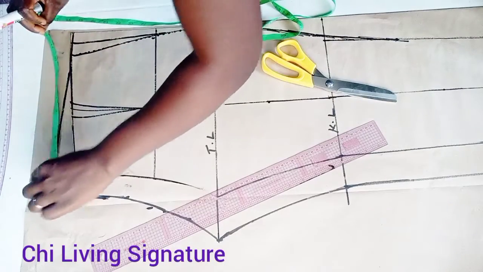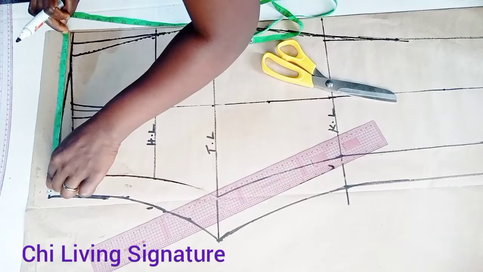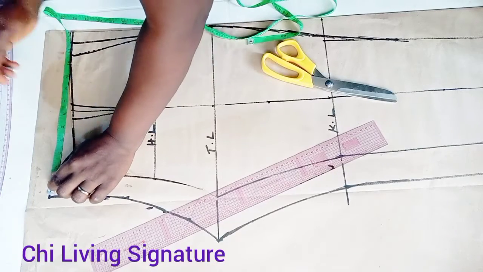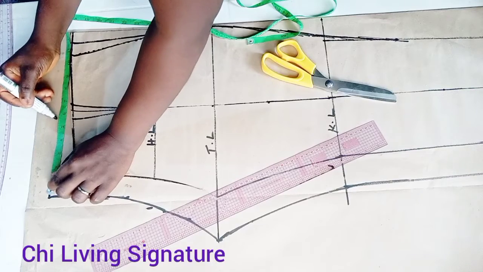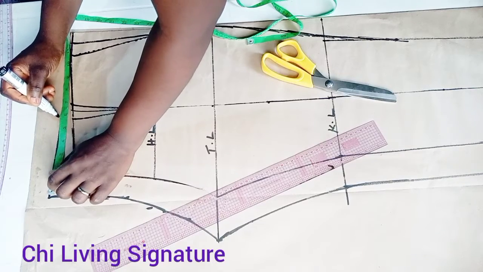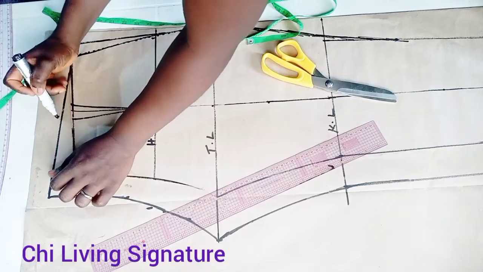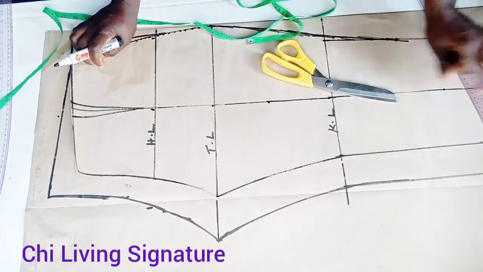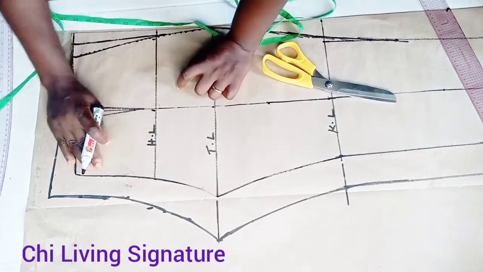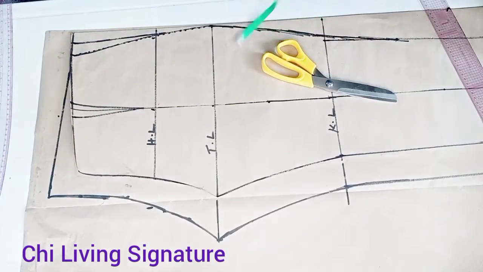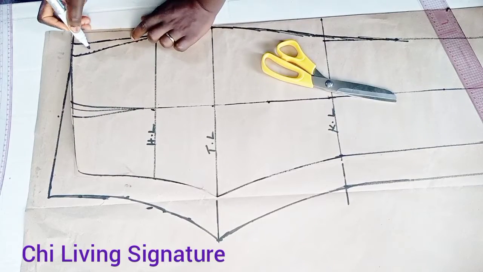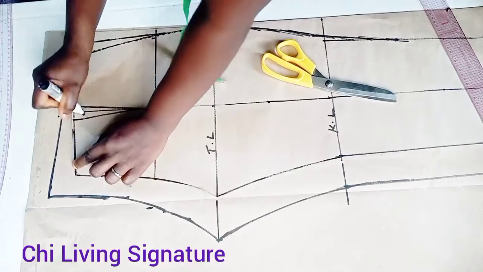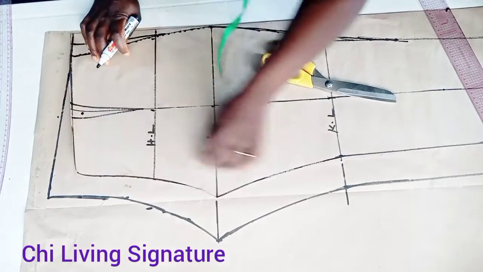So for the back panel, you find the midpoint as well. It's now 11.5 inches because of the zipper allowance. So you place your dart as well on the back panel. So this is it. It's really simple, guys. So I want us to quickly now cut it out. This is our zipper allowance. Don't forget that. This is our zipper allowance. This is our dart.